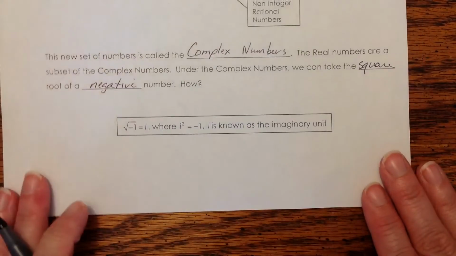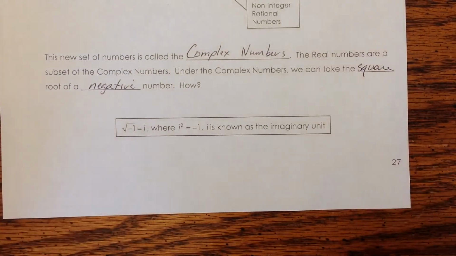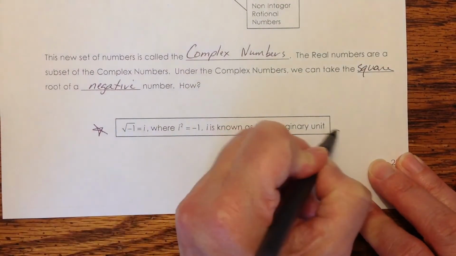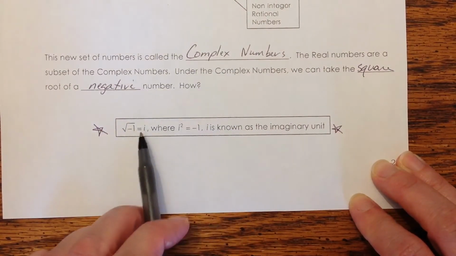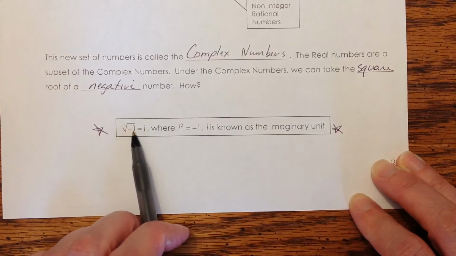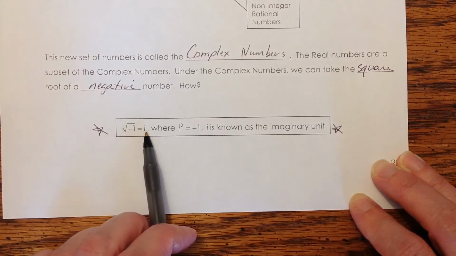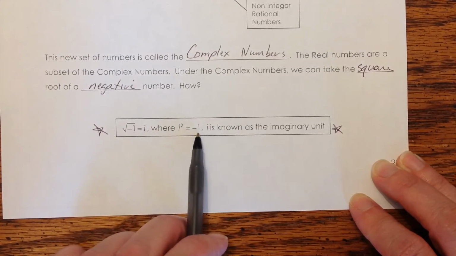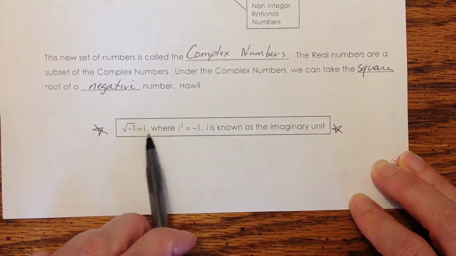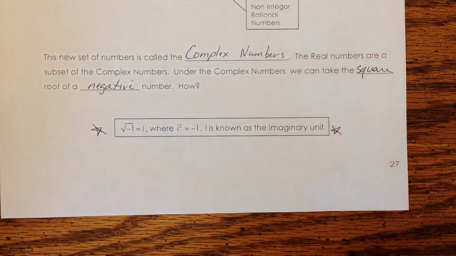And this box is the most important thing for section 7-7. This is a very important statement. So when we're within the complex numbers, we will let the square root of -1 be equal to i. We will also know that i squared is equal to -1. And this i will be our imaginary unit. So we're going to talk about imaginary values in the complex number system.